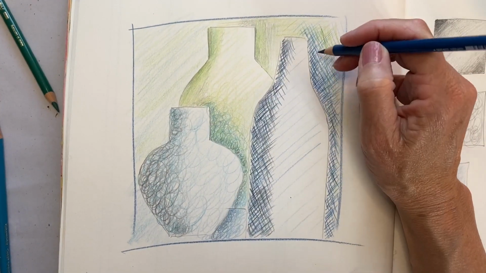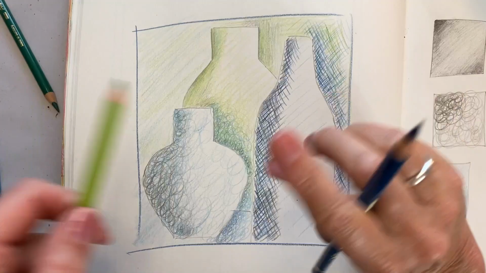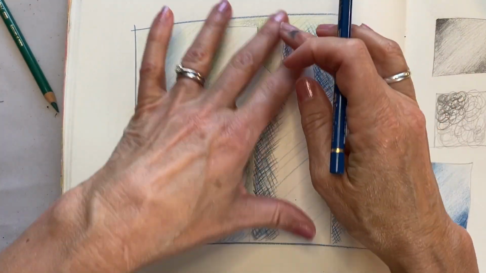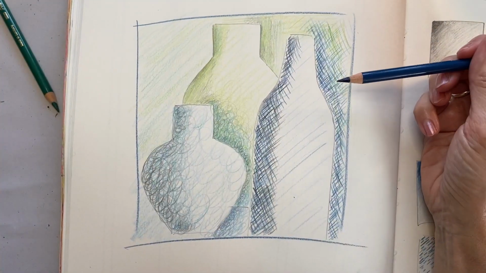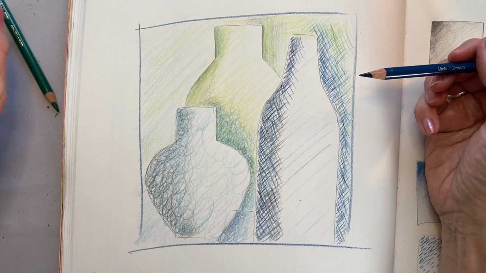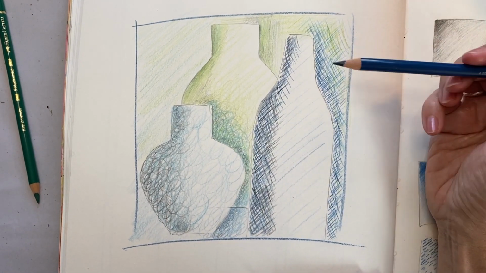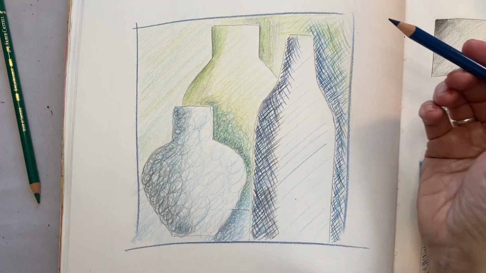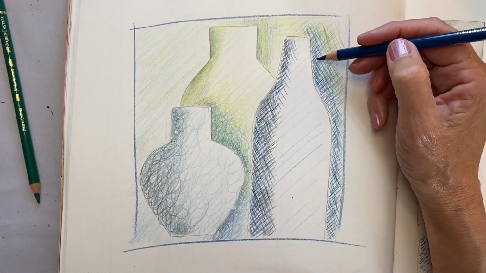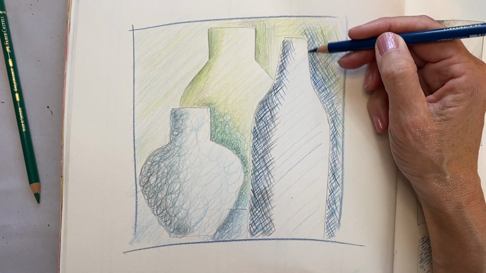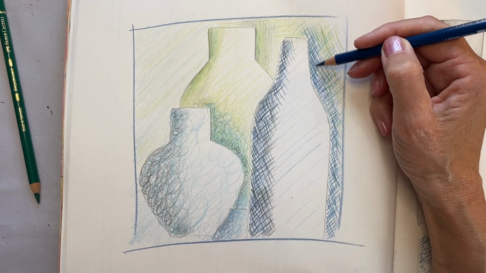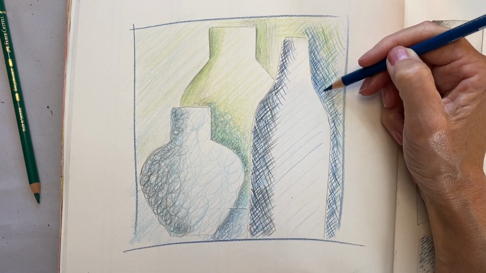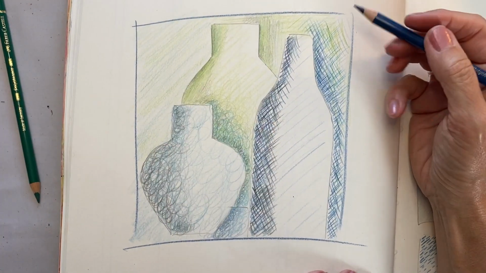So I've done my crosshatch over this side. I've put in some more of the green and the turquoise, and I've started to do some work on the background. Now, a lot of the mistakes that beginners make, and even more experienced artists, is that when they're placing a still life, they forget about the background. So the objects look like they're just floating about in midair. And so it's really important that you have some kind of background, even if it's just shading like I'm doing here, or whether there are actually objects like a window or a table or something like that.